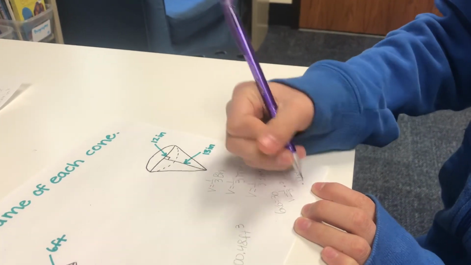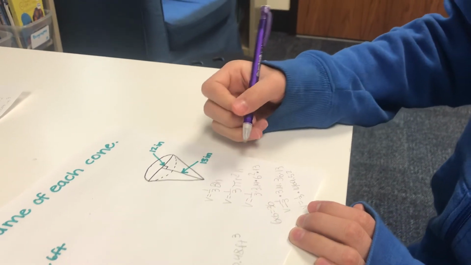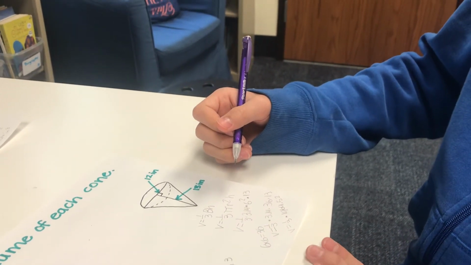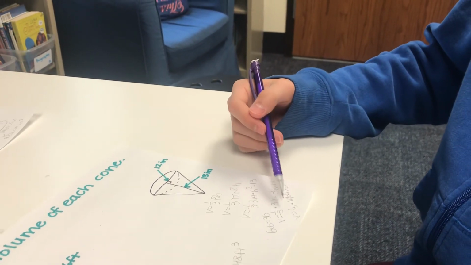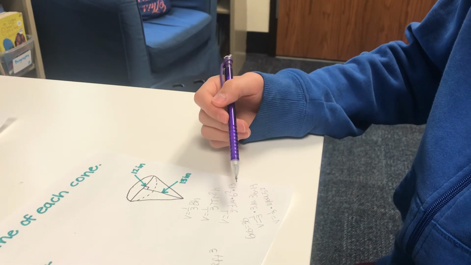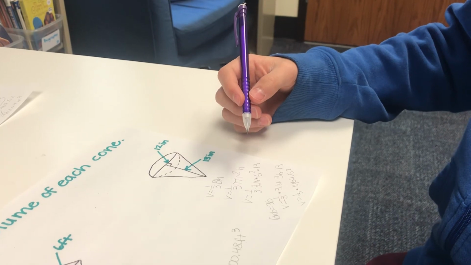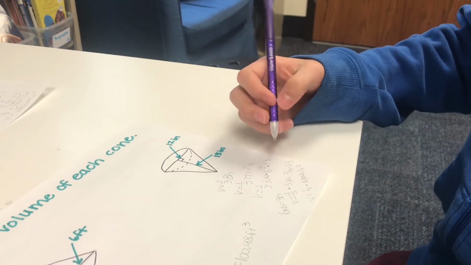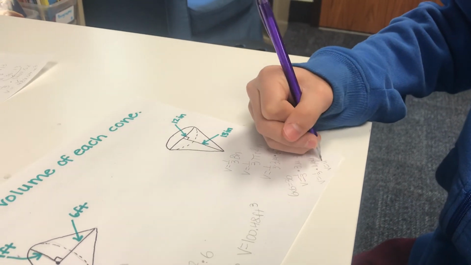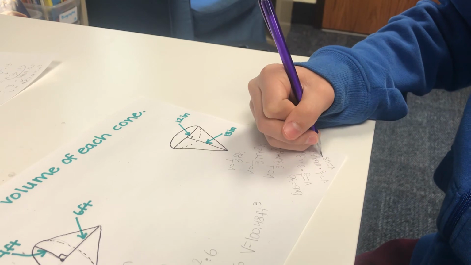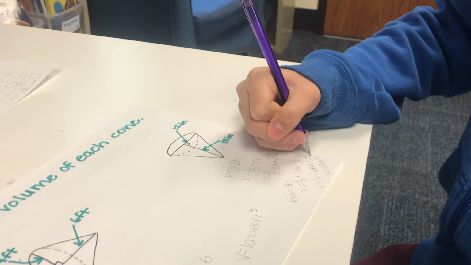Then rewrite it and do V equals 1/3 times 1,469.52. We can do 1/3 times 1,469.52, or you can divide by 3. What do you end up with? V equals 489.84. Okay, give me my units down at the bottom. Don't squeeze them in there. Put them down at the bottom.